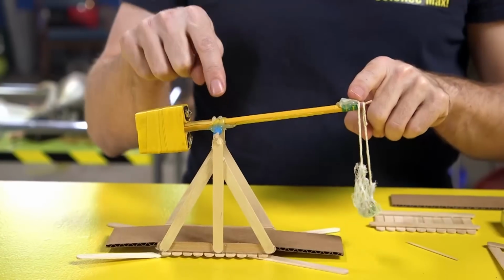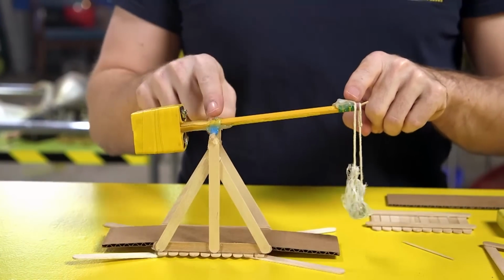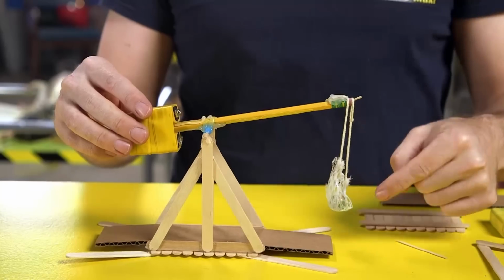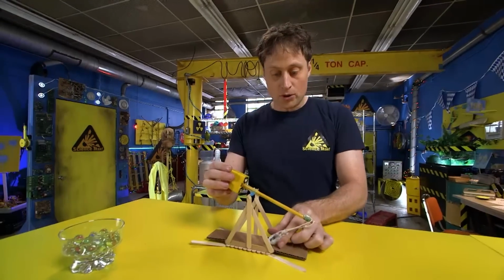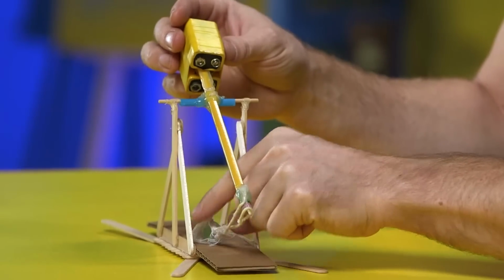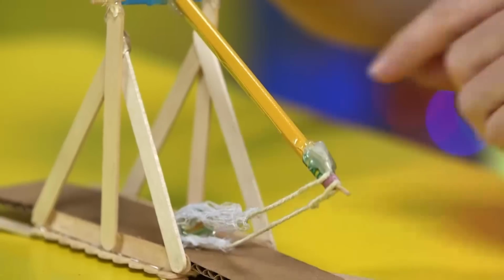There's a lot of weight on the short end of the lever, and on the other side of the pivot is the long end. We've got a sling here with a marble in it, and we put that down here on the ground, and then we let it go, and whoosh, it throws the marble.